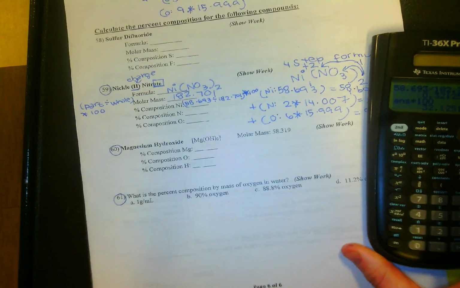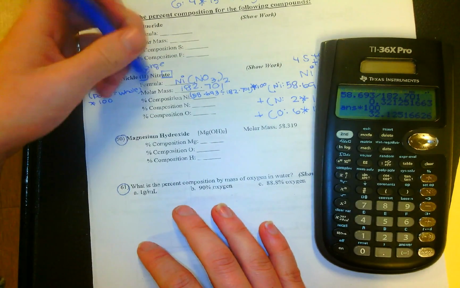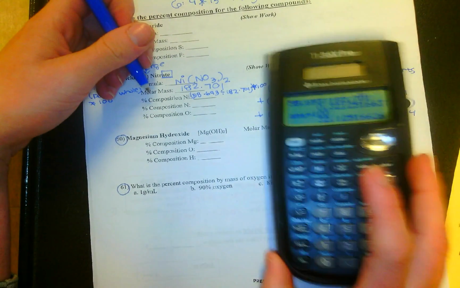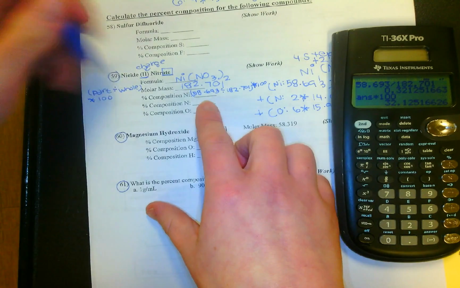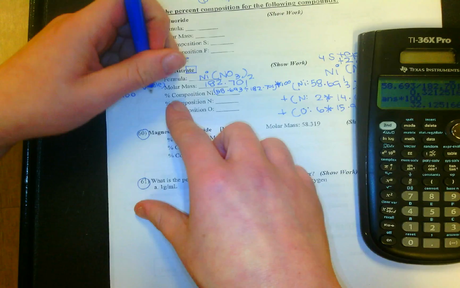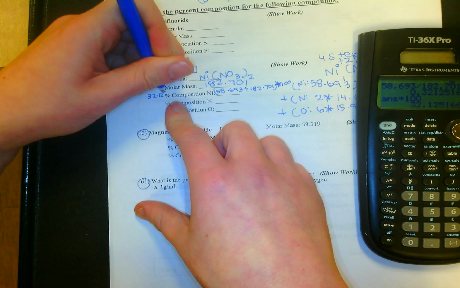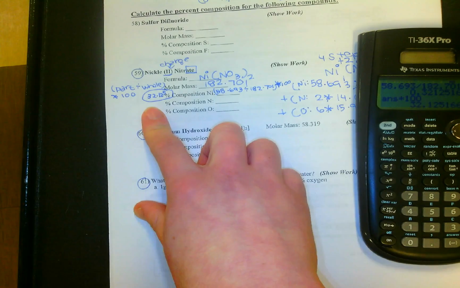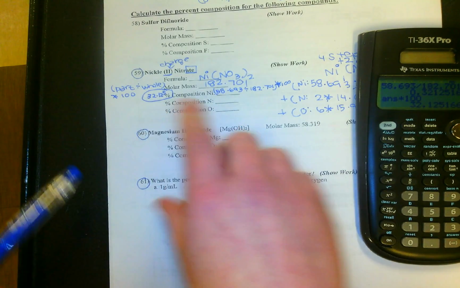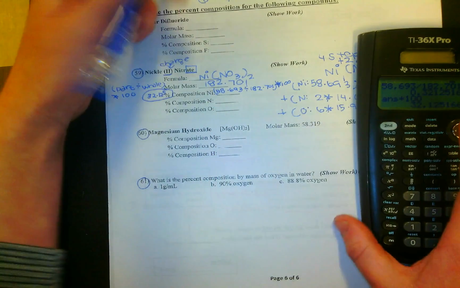in this particular compound, the percent composition of nickel is 32.125. So I'm going to write that right here. That's our percent. And then we can do the exact same thing for, I'm sorry, that was nickel. Now we'll do the exact same thing for nitrogen.